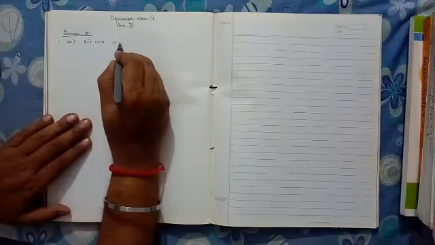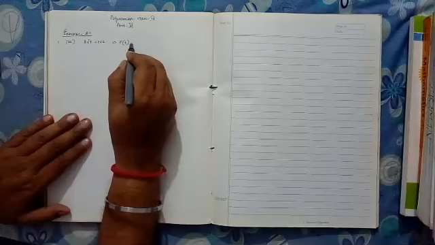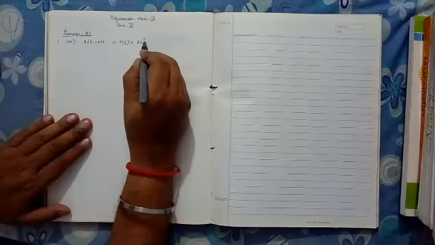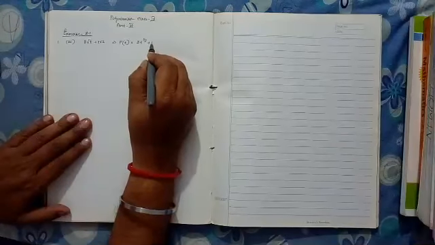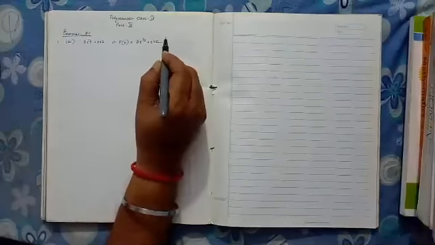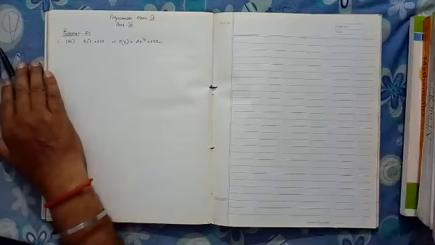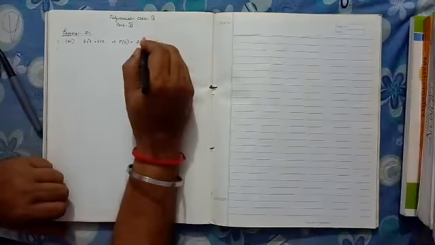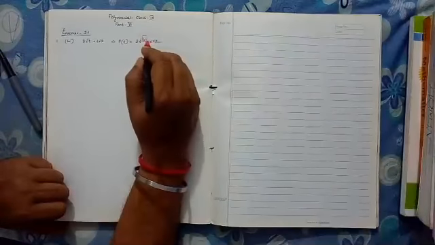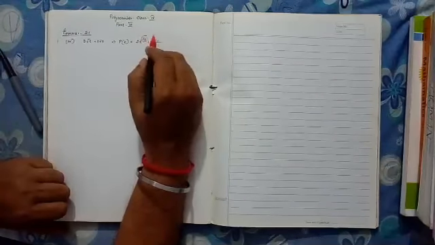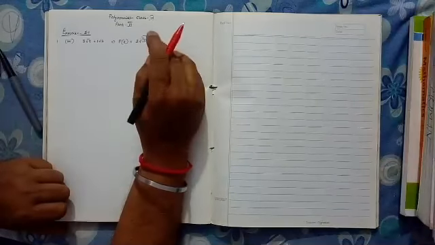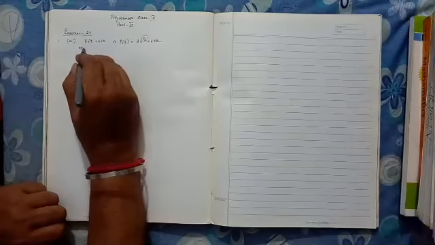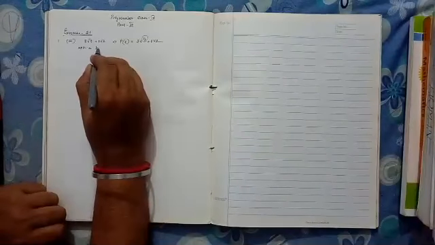This implies p of t, t is the variable, is equal to 3t to the power half plus t root 2. What we see? We see that t to the power half, the power of t is not a whole number. Therefore, it is not a polynomial. Your answer is not a polynomial.